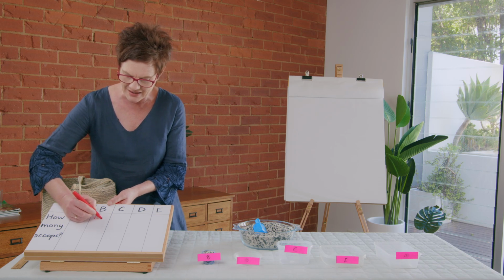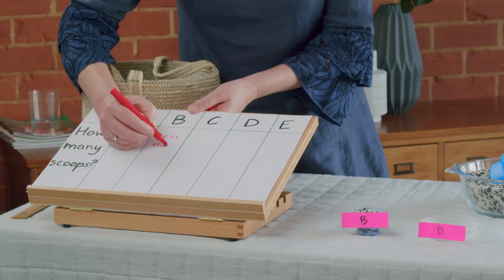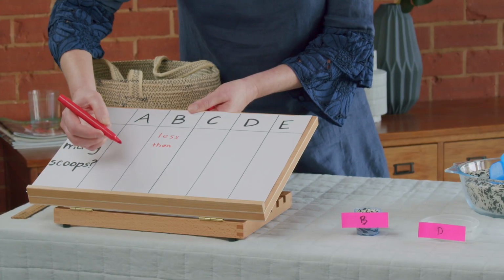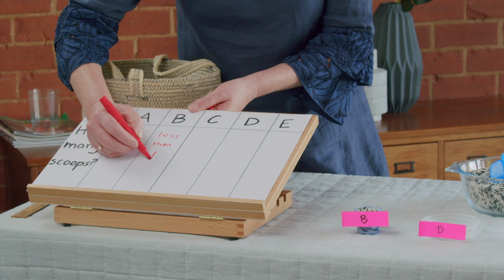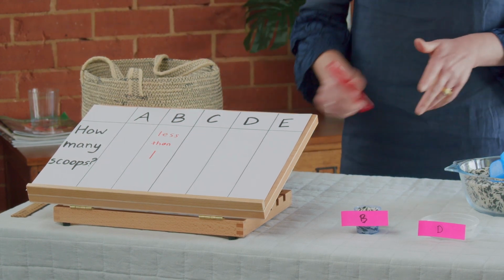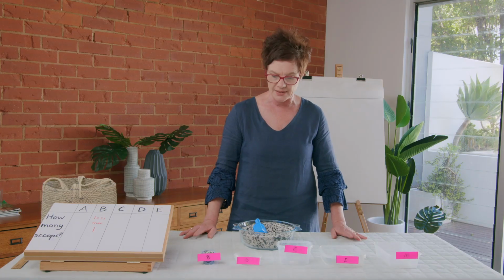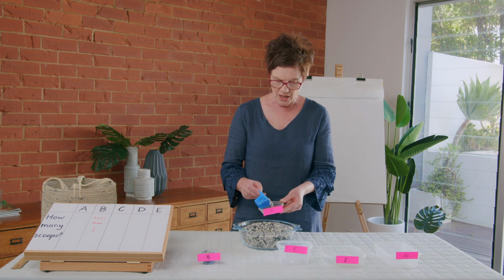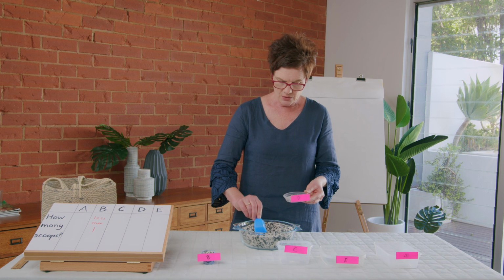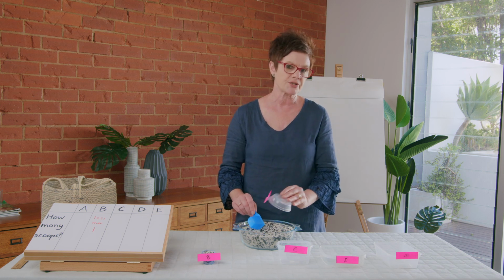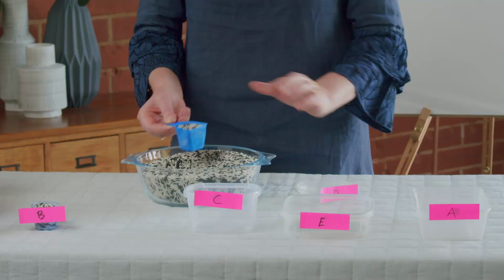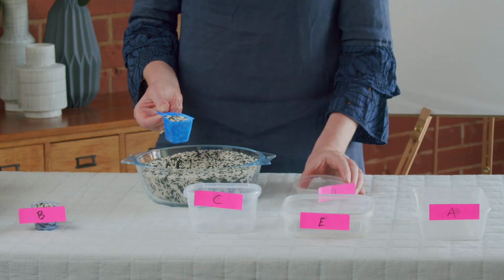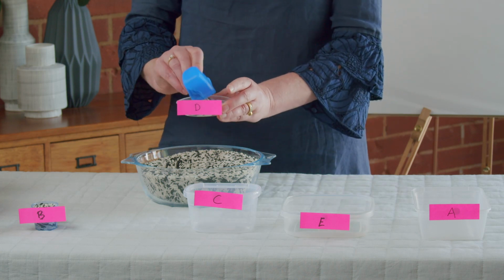Less than 1 scoop for container B. Less than, thank you for applauding my backwards writing, less than 1. Okay, less than 1 in container B. Let's go again. Let's have a look and see. Container, oops, I forgot my fair measure. Let's go again. A fair measure into container D.